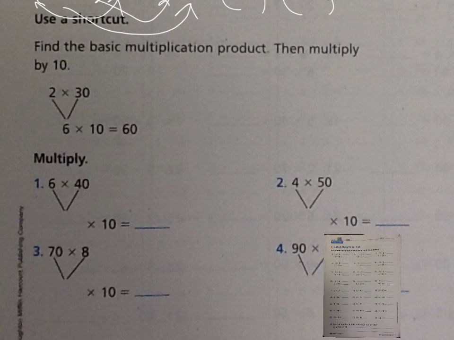There are shortcuts. Shortcuts are what I know we've already been working on this year, so hopefully you can continue using the shortcut all the time. It says find the basic multiplication product, then multiply it by 10. A lot of times I say ignore the 0. I say cover it, what's 2 times 3? 6. Okay, now put the 0 back on. Oh, 60. Notice that one of the numbers was in the tens place, so you owe a 10. You have to multiply it by a 10 somewhere. So you get 60.